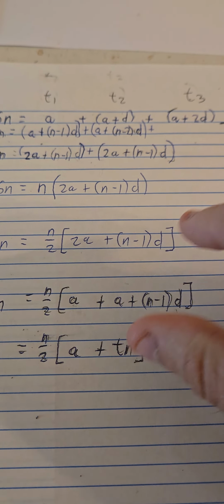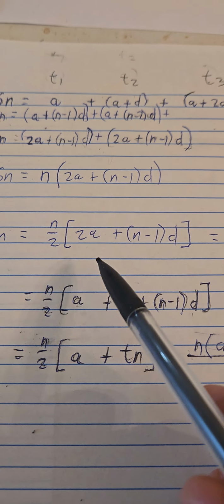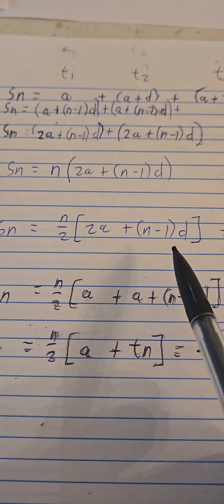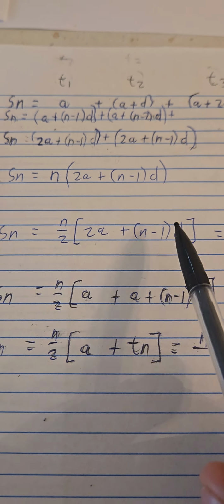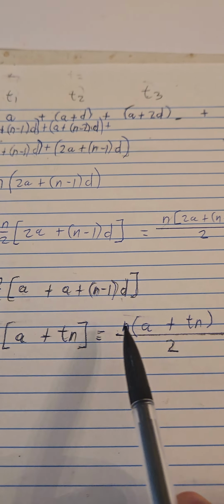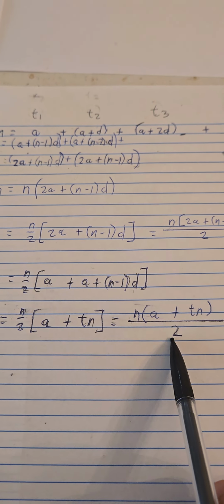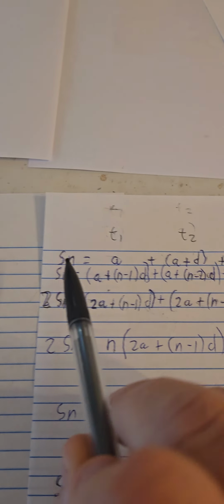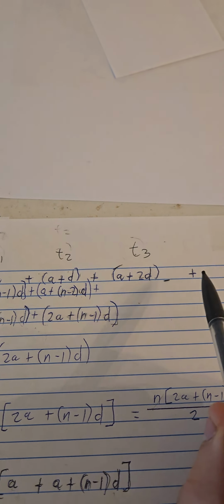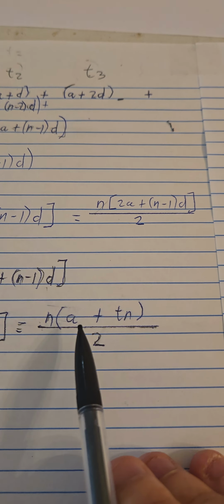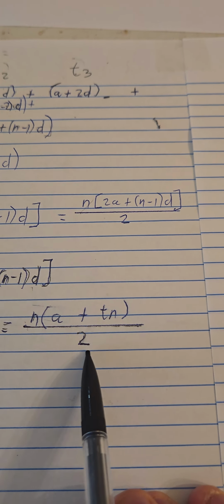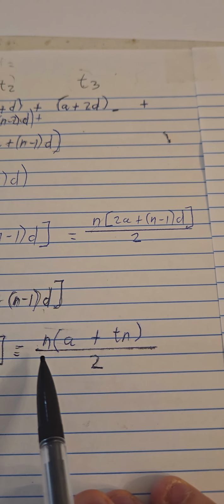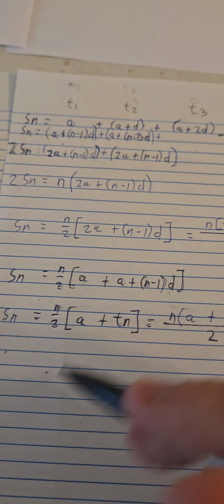Okay, both those formulas get you the right answer depending on what information you're given. If they tell you tn and a, you might use this formula. If they tell you d but not tn, you might use that formula. And another way of writing it is putting it all over 2. It's just 2 ways of saying the same thing. And just think of it: it's the average of all the terms times n. There's n lots of them. The average is the first plus the last term divided by 2. That's the average for all the terms times n. Okay, so that's our 2 formulas.